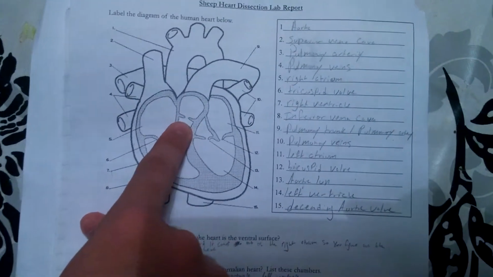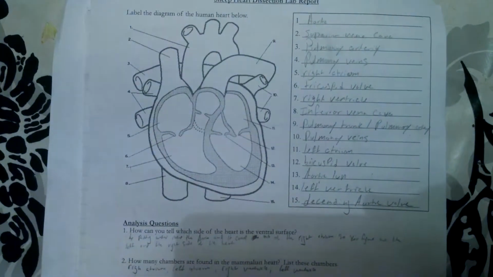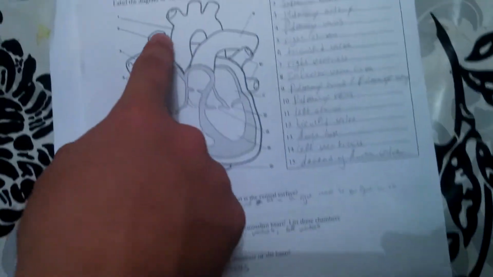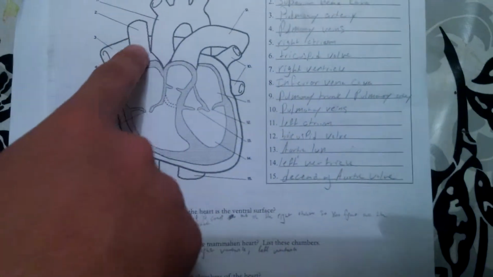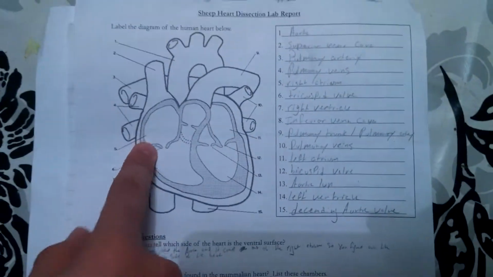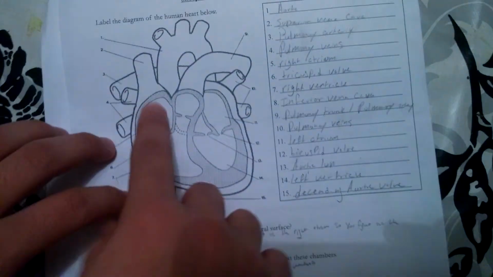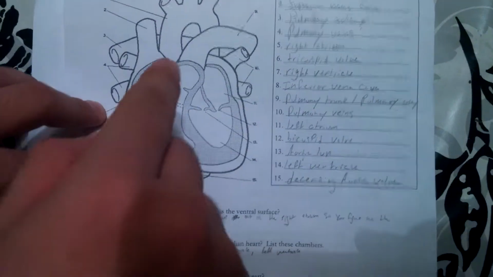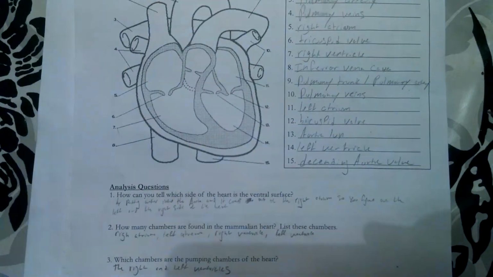Then it says, compare the structure of the tricuspid valve and that of the pulmonary valve. Well, the tricuspid valve looks to be bigger than the pulmonary valve. The pulmonary valve looks like it's open. One reason for that, I believe, is that after the right atrium receives the blood, the tricuspid valve closes. After it gets compressed, the blood goes into the right ventricle, which is supposed to shoot the blood straight through.